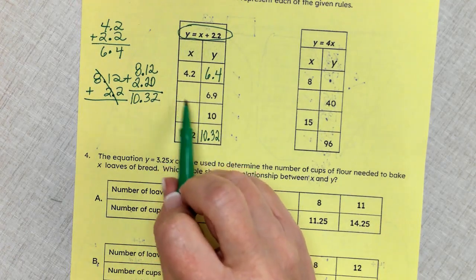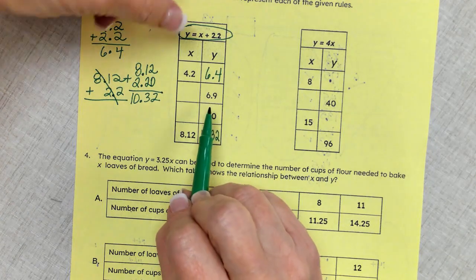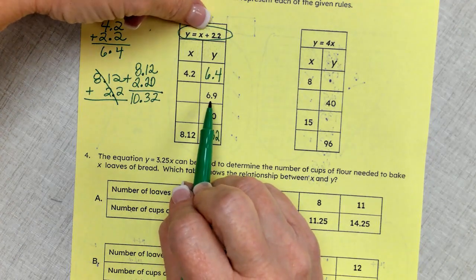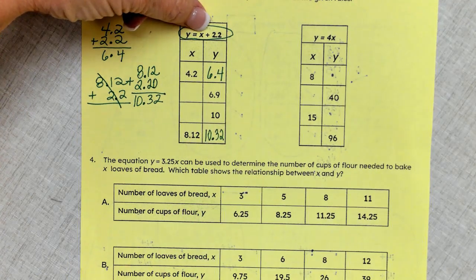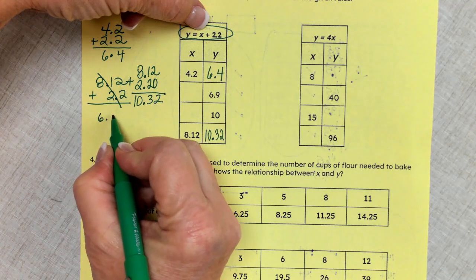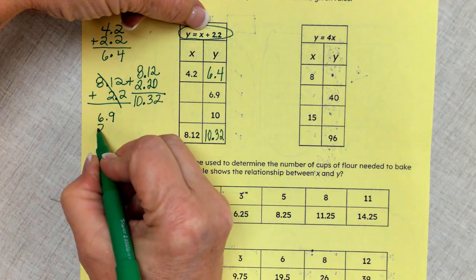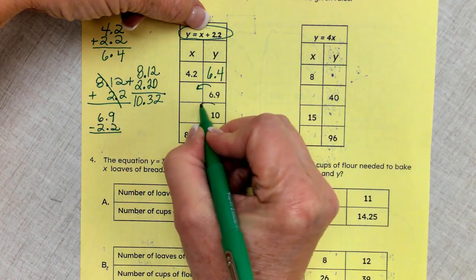What about these working backwards situations? If we know the y value, how would we work backward from addition? What's the reverse or the inverse operation to addition? How do we reverse addition? That's right, we would have to use subtraction. So for these two, I would have to subtract 2.2 from the y value, because we're working backward on the table.